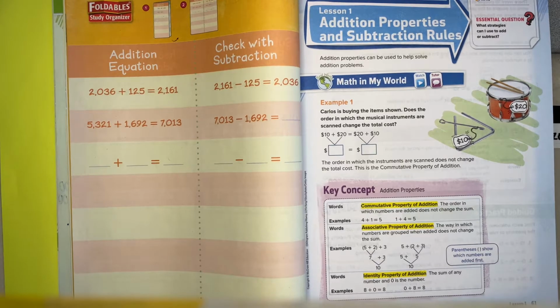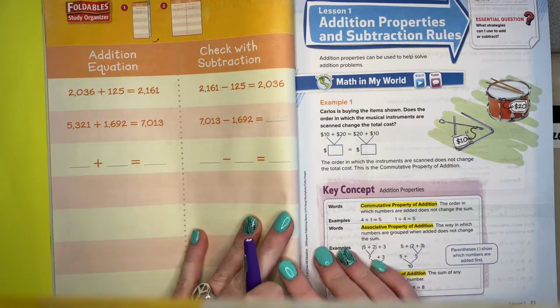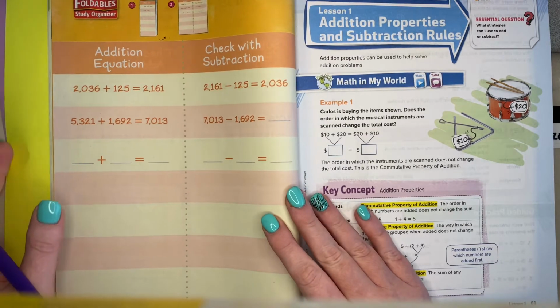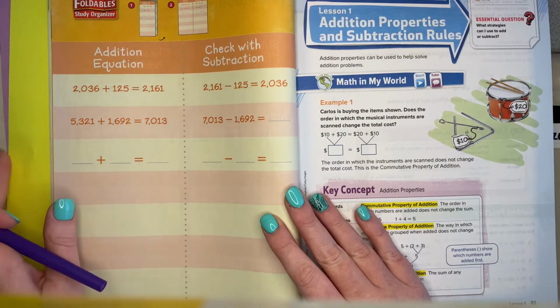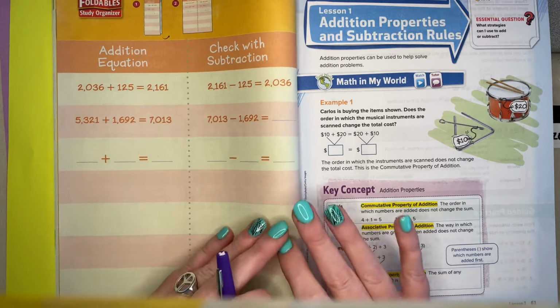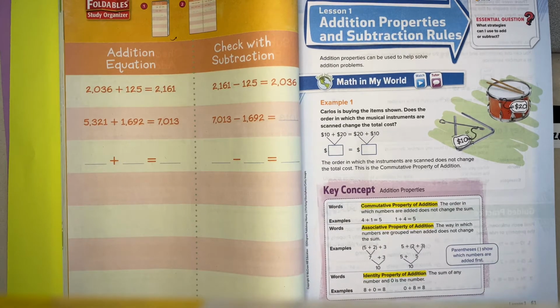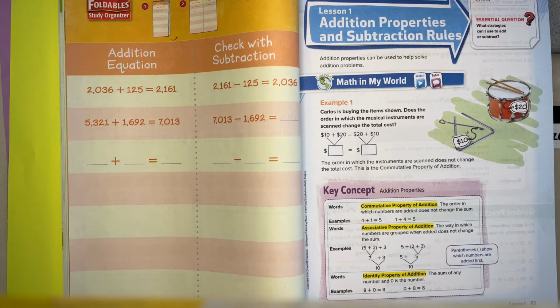Hello everybody, we are ready for chapter 2. Hopefully you did really well in chapter 1 and understood everything that you were supposed to. We're going to use those skills to go a little bit further and talk about addition and subtraction. The first lesson today is called Addition Properties and Subtraction Rules.